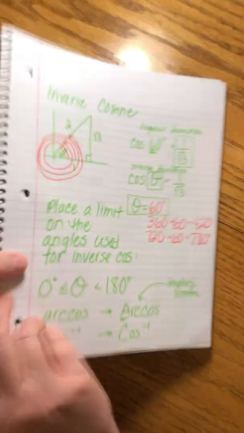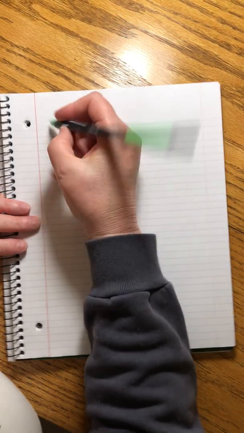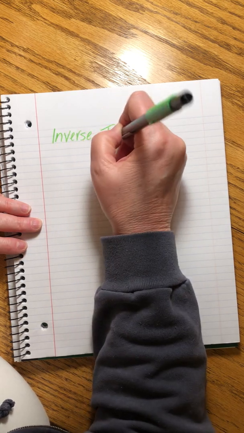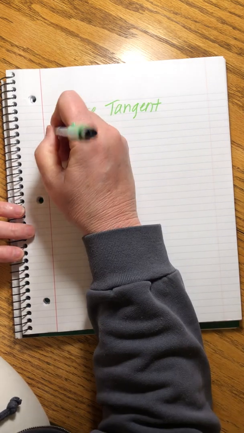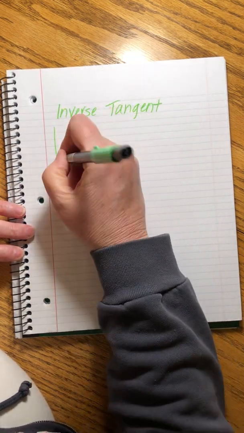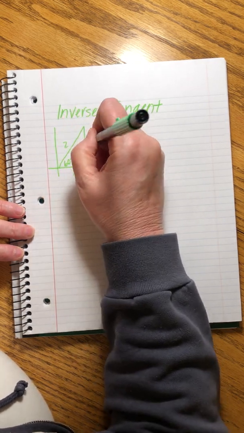Let me go back and talk about tangent and not be paranoid about making the same mistakes. Inverse tangent. We'll use our very same triangle so that that's not confusing us by changing. This is 60 degrees. 1, 2, square root of 3.